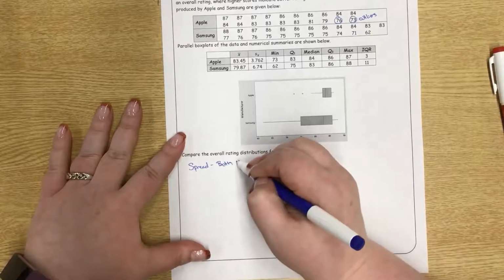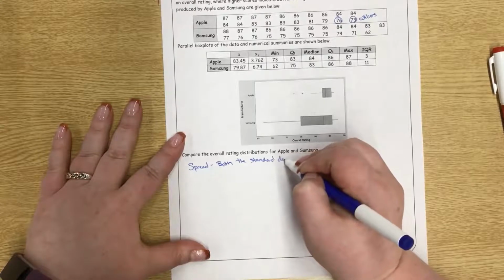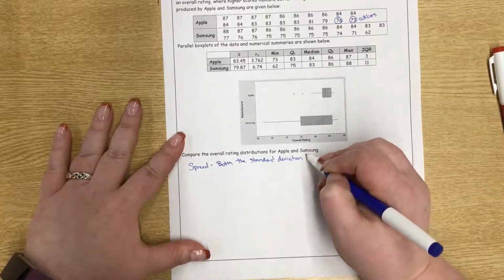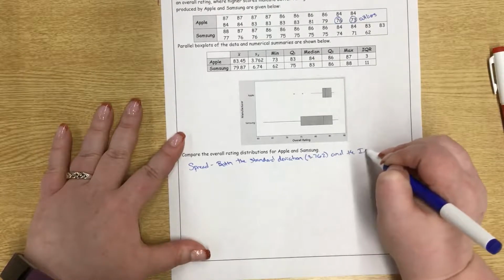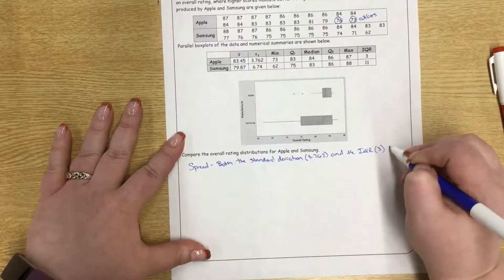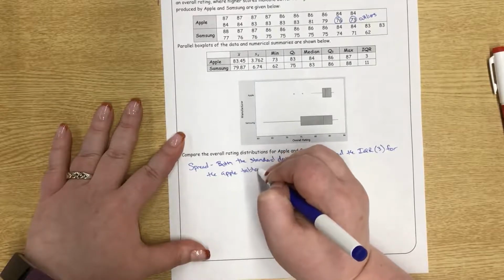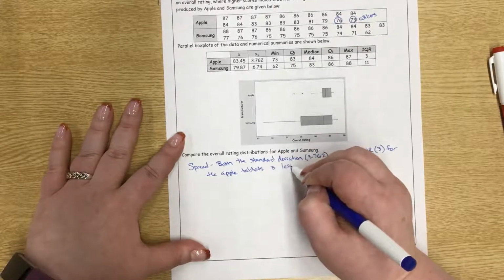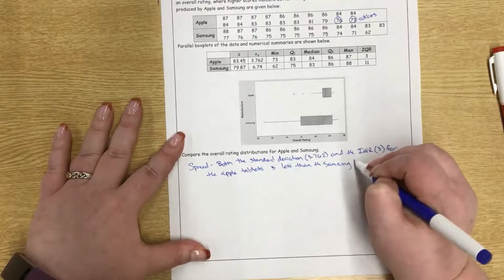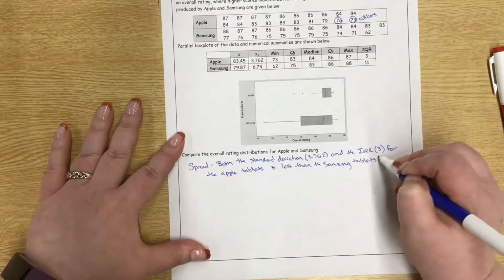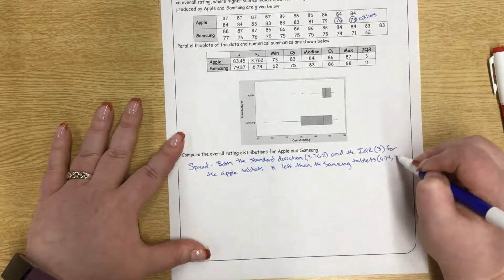Both the standard deviation, which is 3.762, and the IQR, which is 3, for the Apple tablets, is less than the Samsung tablets. Which are 6.74 and 11 respectively.